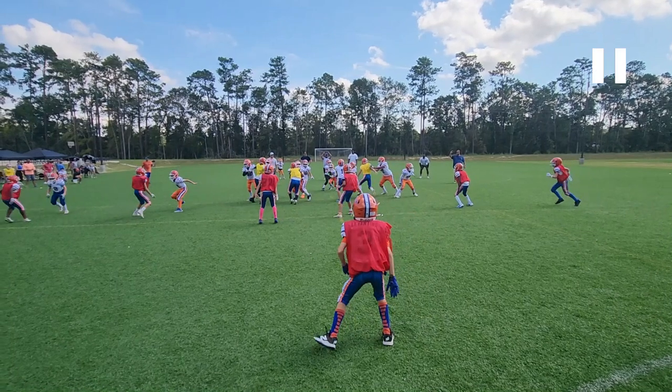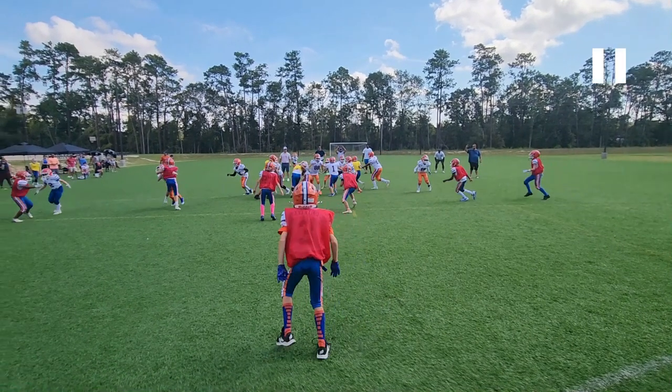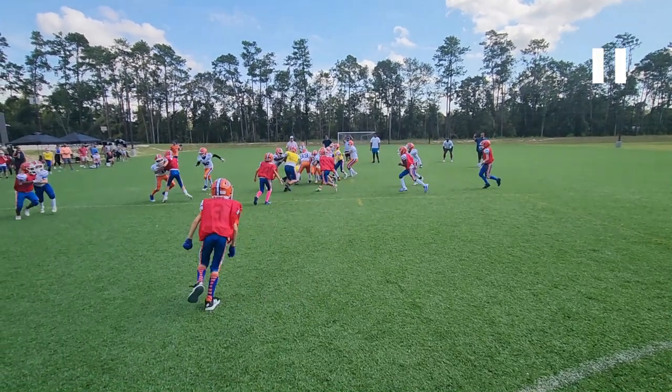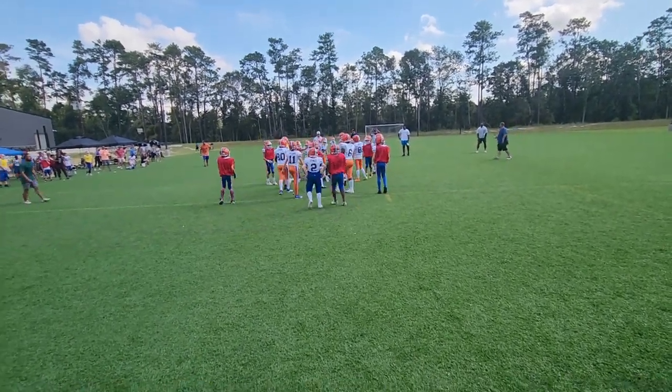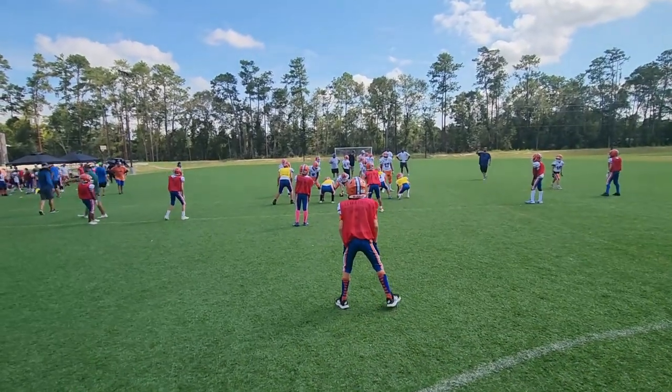So inside zone again. Handoff. Dalton, you're there. You're wrapping up. Way to go, baby. That's what we want. Defensive tackles, penetrating on those gaps and finishing. You get subbed in, you immediately have an effect on the play. Great job.